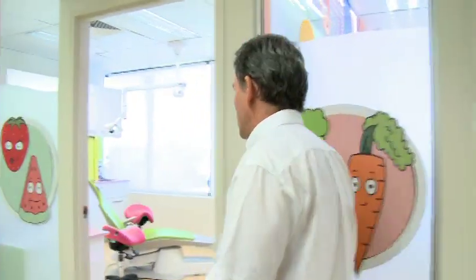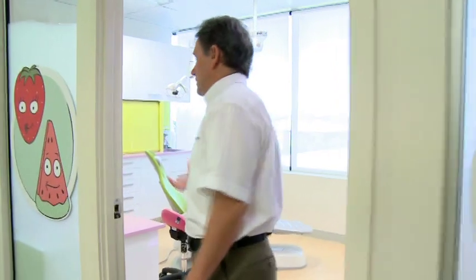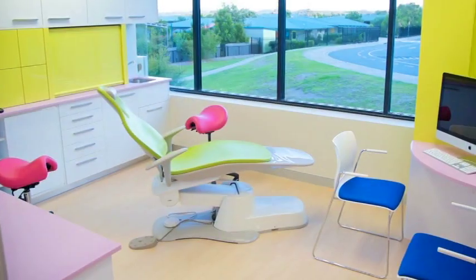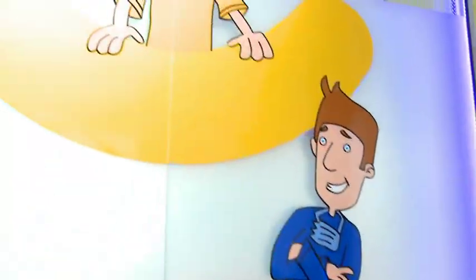And as we move into surgery 3, you see we have lifted the colours and the graphics to make the children feel that this is all about them.